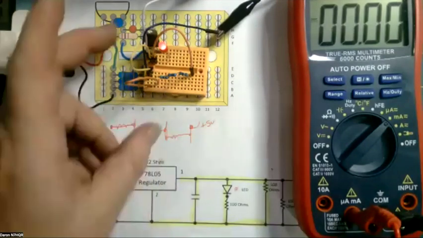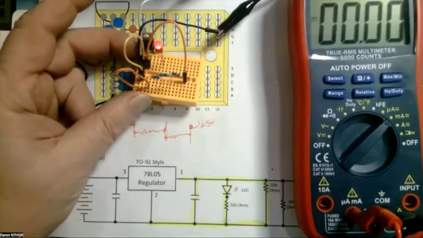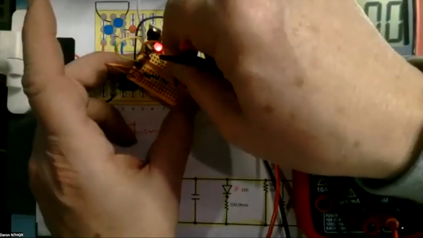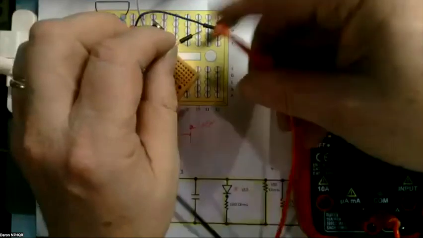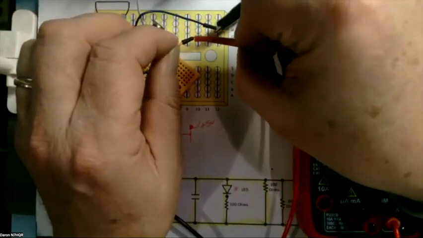So it should look something like that. I'm going to drop my meter in series so we can measure current. Again.